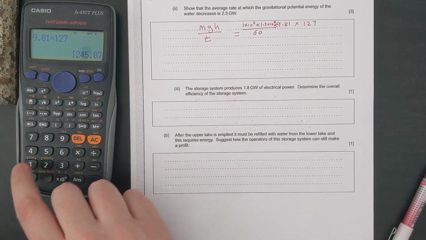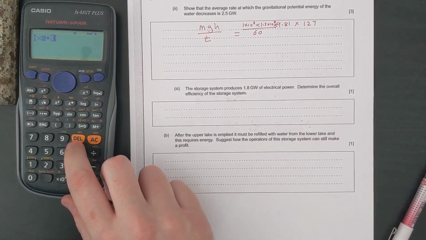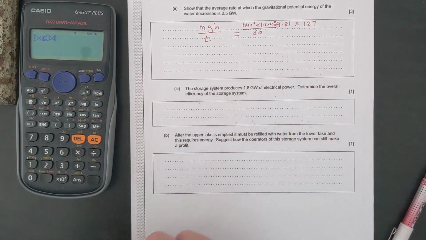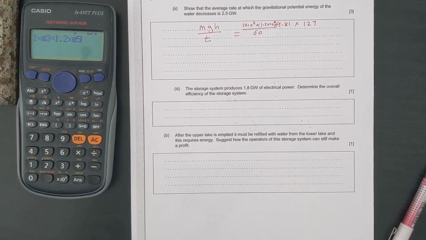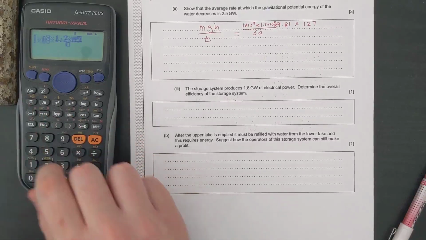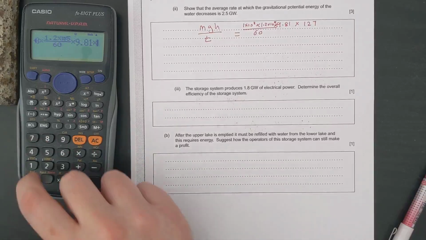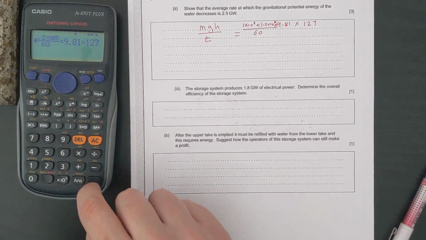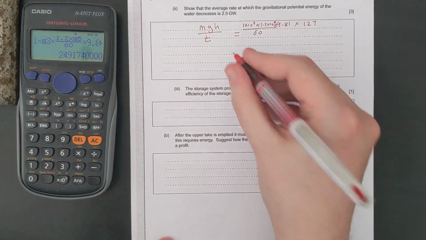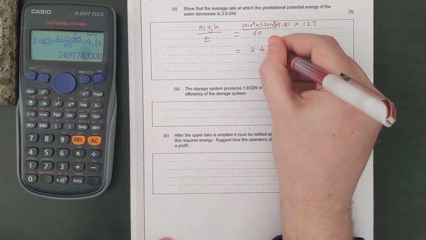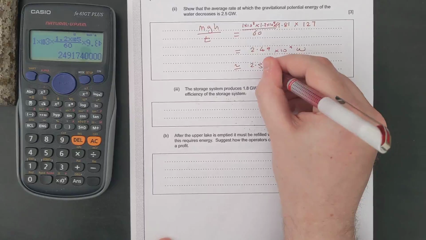So my mass per unit time is density, 1 times 10 to the 3, times my volume per minute, 1.2 times 10 to the 5, and then I want that actually per second, so I need to divide that by 60, and I just multiply by g, 9.81, and h, the average height the water falls through, 127, to get my average rate at which potential energy decreases, or power, 2.49 times 10 to the 9 watts, which is approximately equal to 2.5 gigawatts.